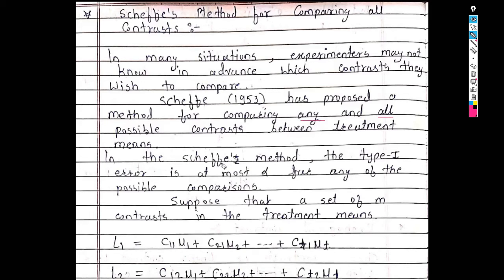In Scheffe's method, the type 1 error is at most alpha for any of the possible comparisons. Suppose we define a set of M contrasts in terms of the treatment means.